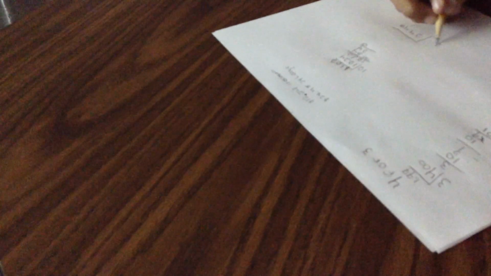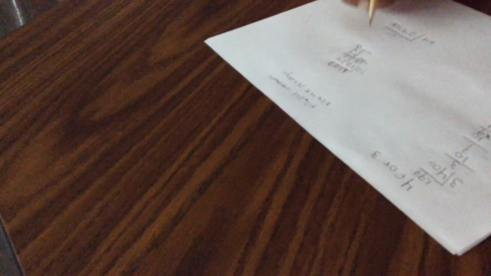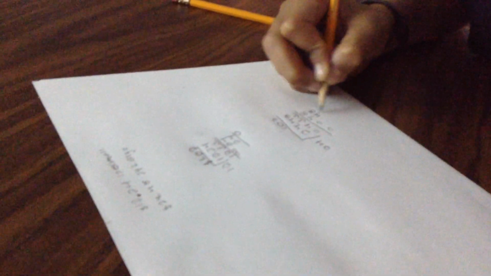$1.02. $1.02? How about the cost per ounce for the large jar? The same, $1.02. So which one is the better unit rate?